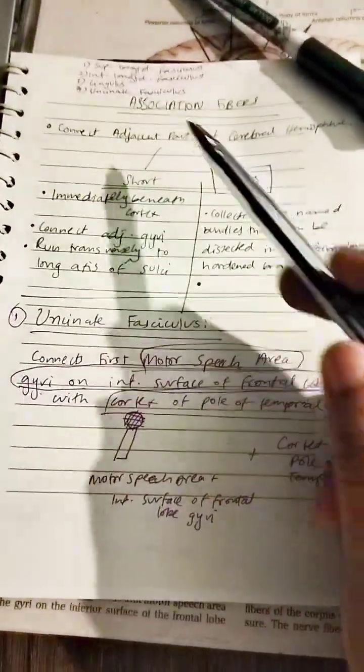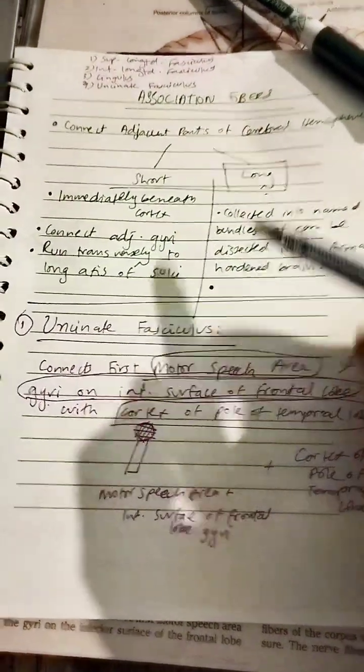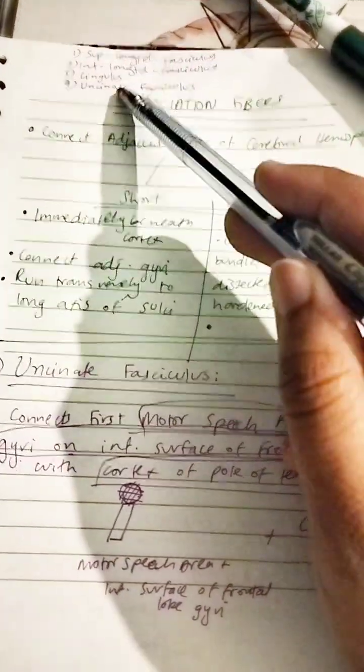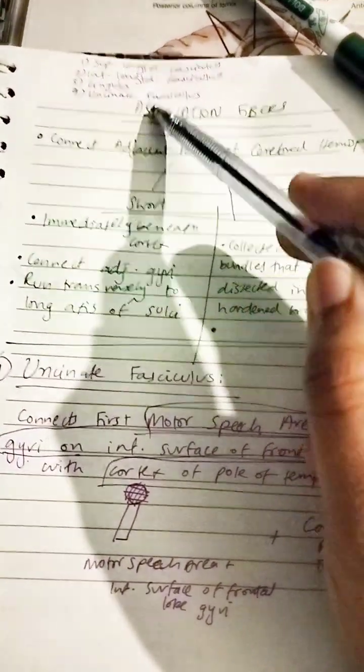Now let's talk about the types of the association fibers that we have. There are mainly 4 types of association fibers that we are going to discuss. We have the superior longitudinal fasciculus, the inferior longitudinal fasciculus, the cingulum, and the uncinate fasciculus.